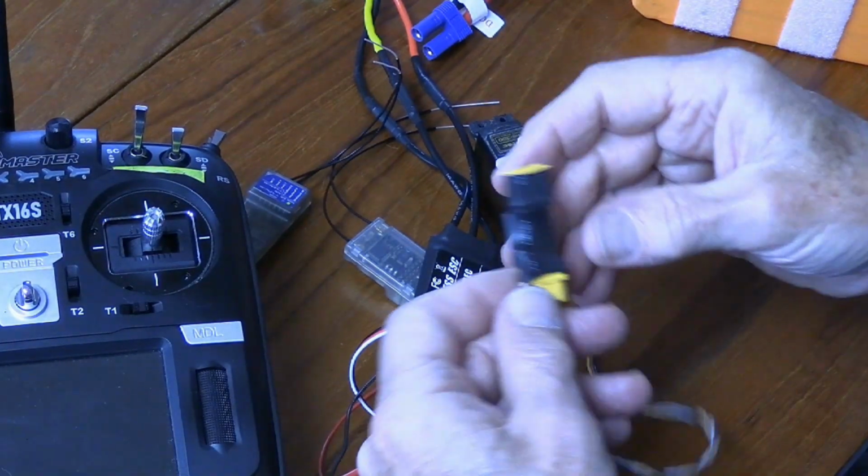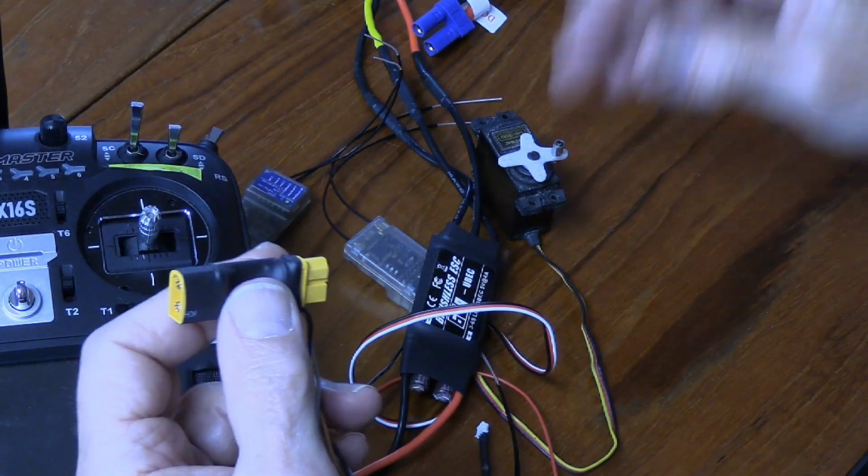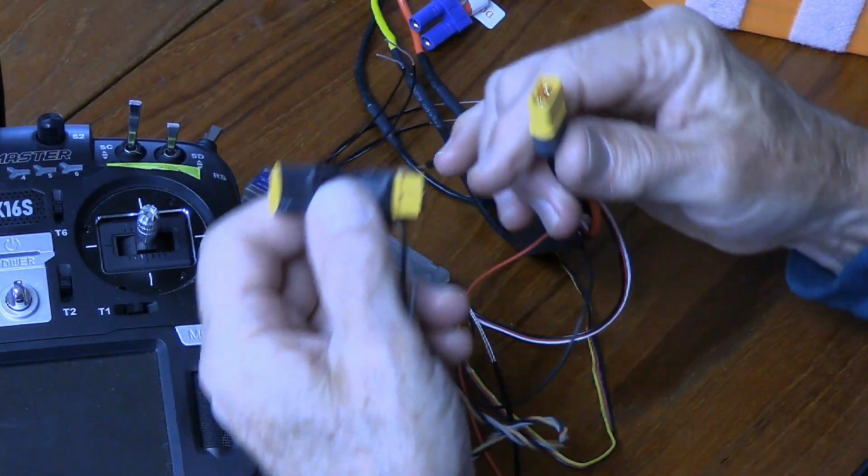Another way to do it is that they have these little guys that can plug in series. And so we've got your ESC there.